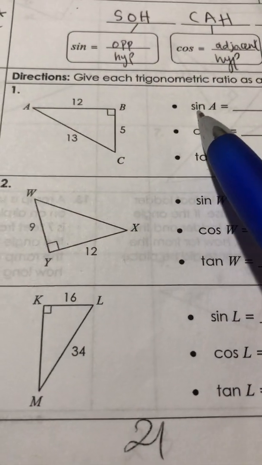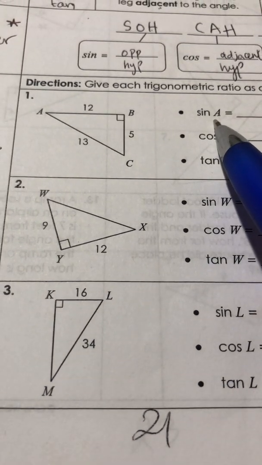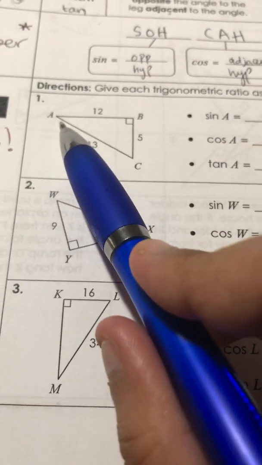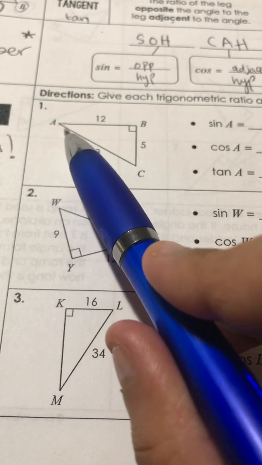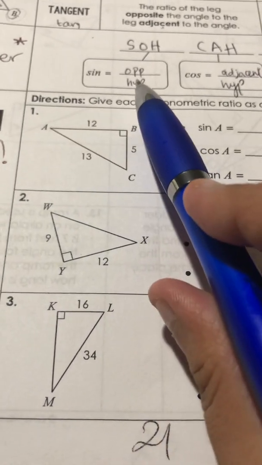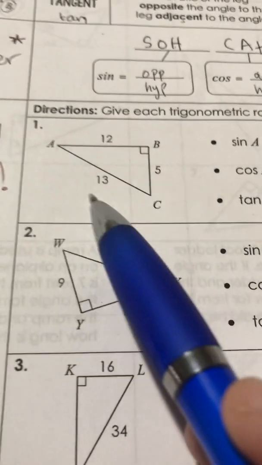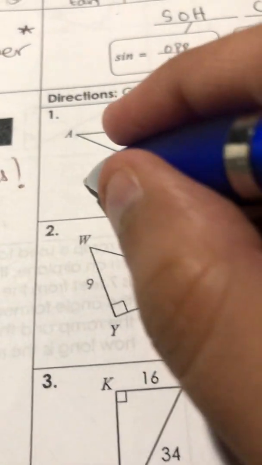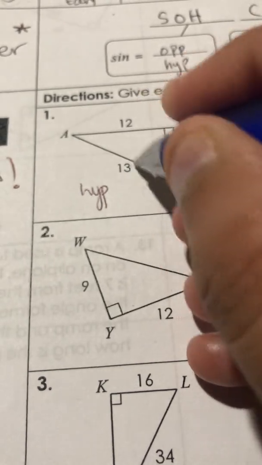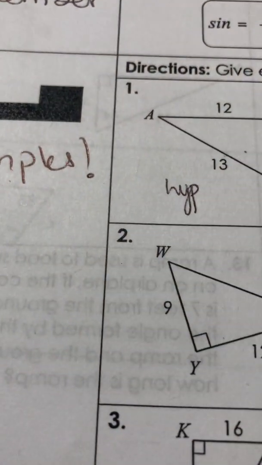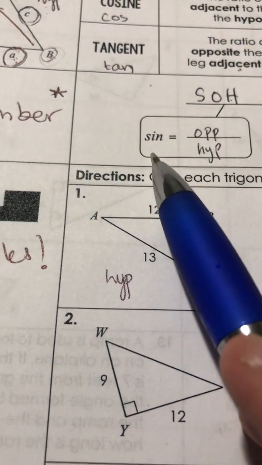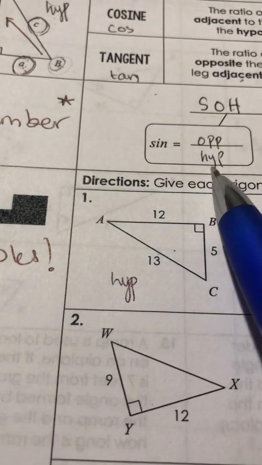So we know that sine A, we have to take angle A into consideration, and sine of an acute angle is opposite over hypotenuse. So before we move on, we know that this is the hypotenuse, because this side is opposite to 90 degrees. Okay, sine is opposite over hypotenuse.